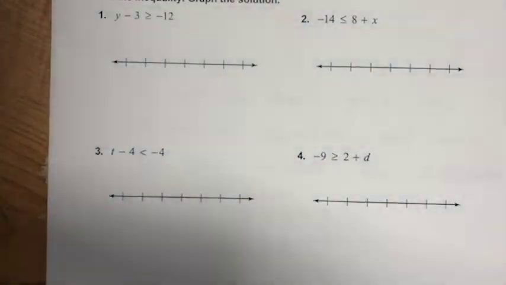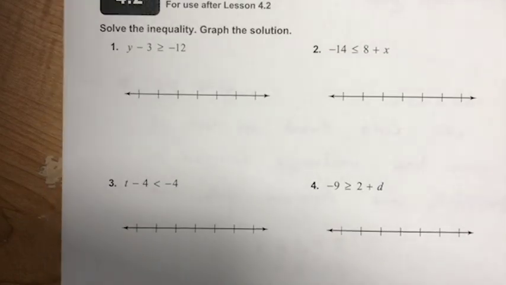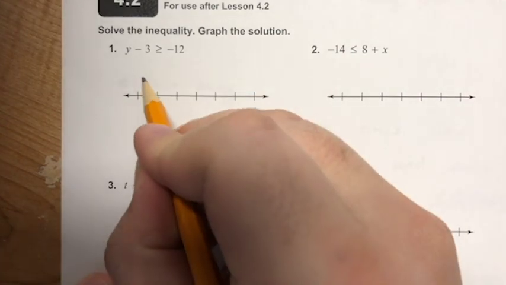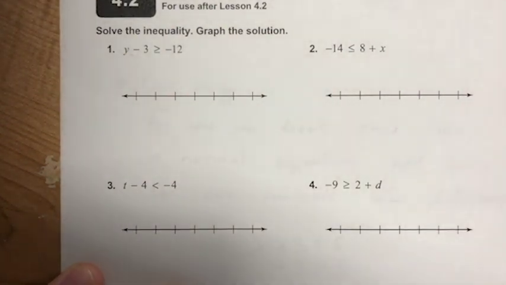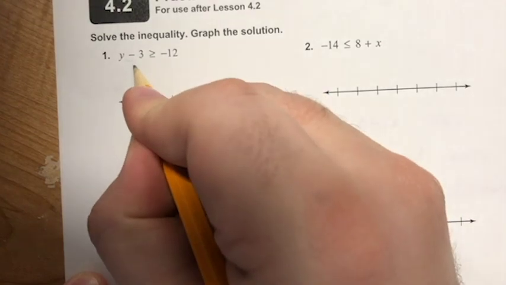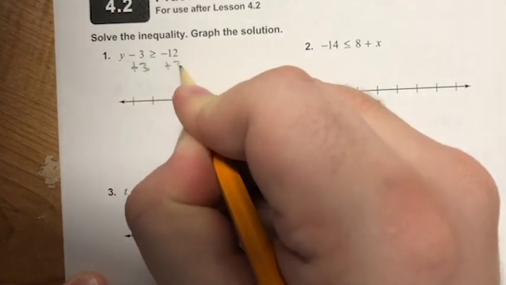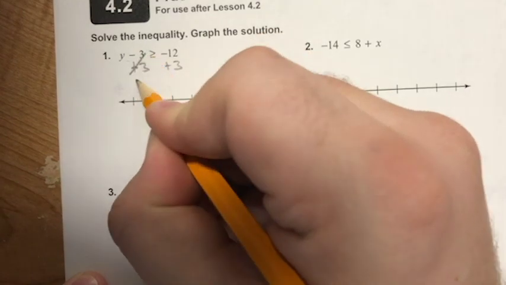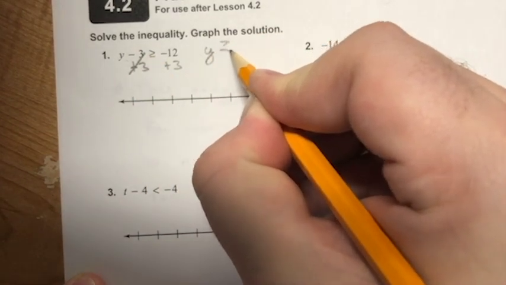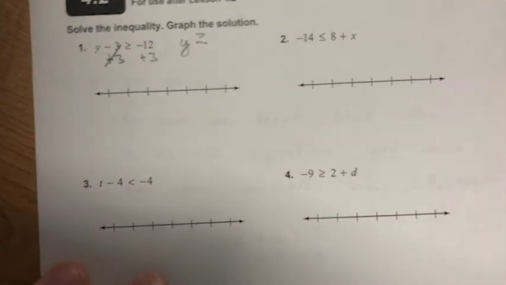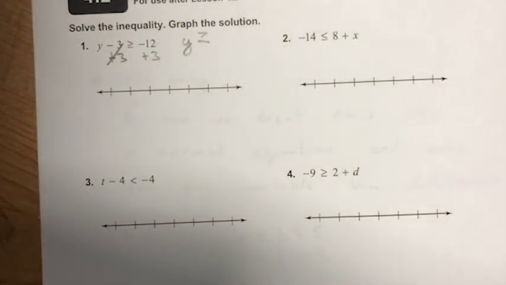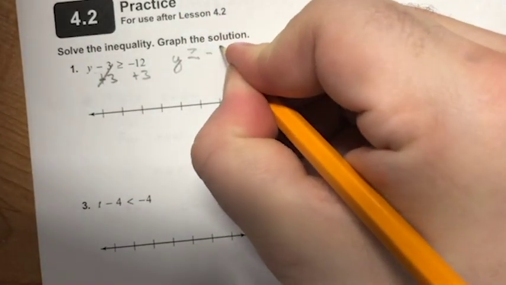All right, so in this very first problem, I have y minus 3 is greater than or equal to negative 12. So how do we go about solving this? Well, like I said, we just treat it like a normal equation. Just like before, I need to get y by itself, so I use SADMAP and I get rid of the minus by adding 3 to both sides. That cancels out and leaves me with y is greater than or equal to, and let's find out what negative 12 plus 3 is, and that's pretty easy actually. That's going to be negative 9.